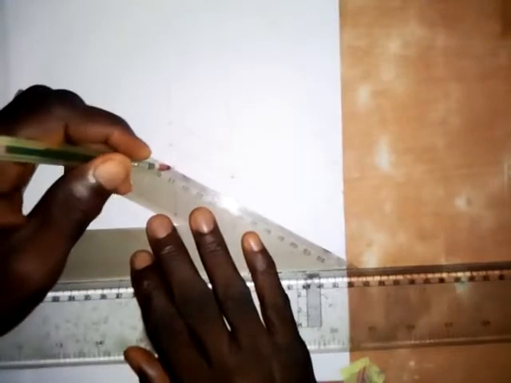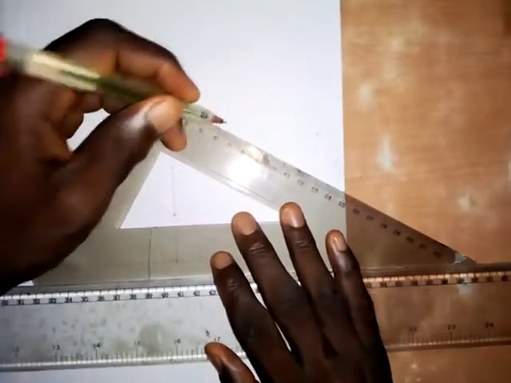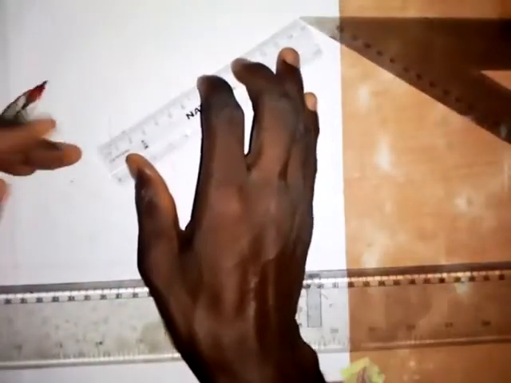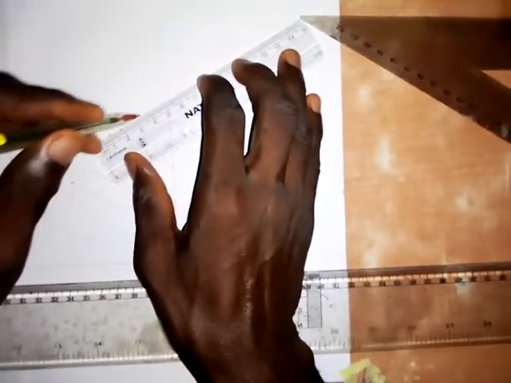Take this to this side, then take this one to the other side, then join the 2 points here together like this.